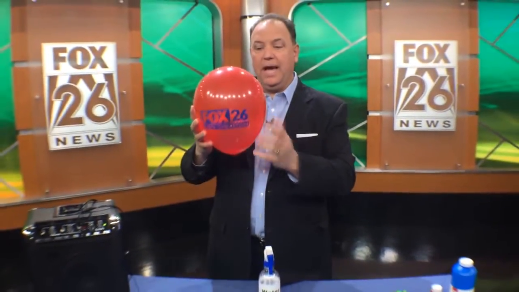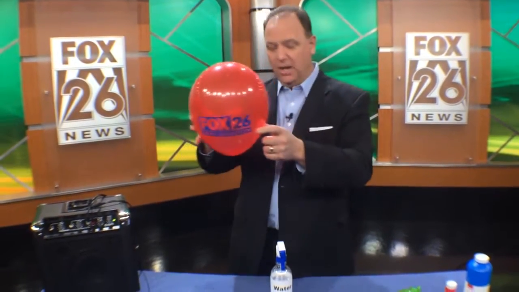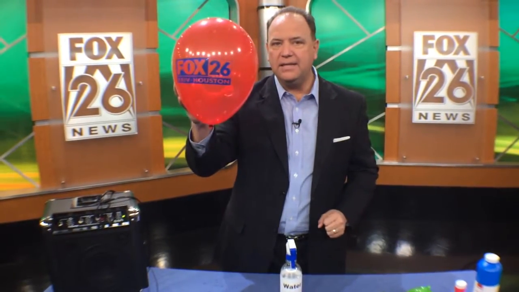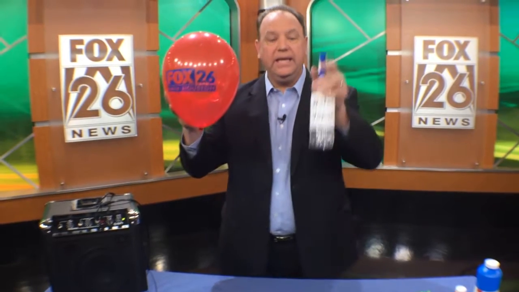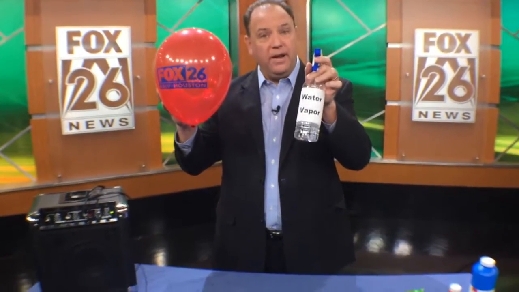This balloon is going to represent the condensation nuclei, and it just happens to have a Fox 26 logo on it. So we've got our condensation nuclei. The other thing we need is water vapor. And water vapor is an invisible gas, the gas form of water.